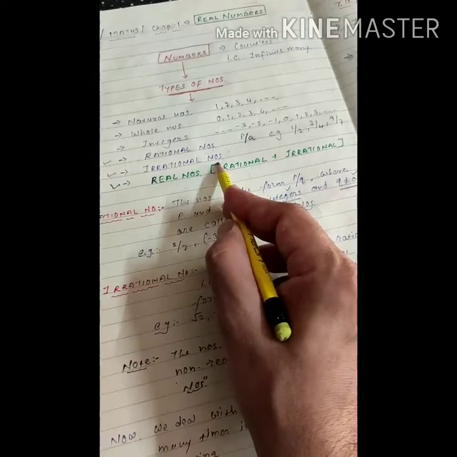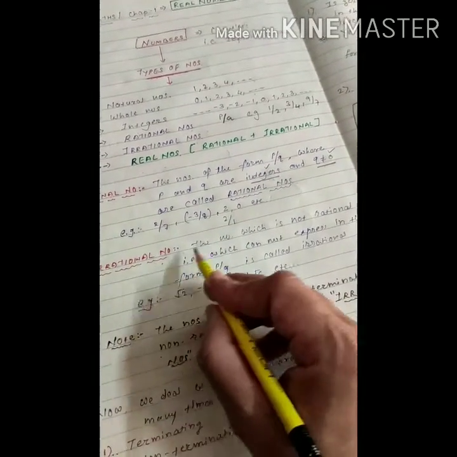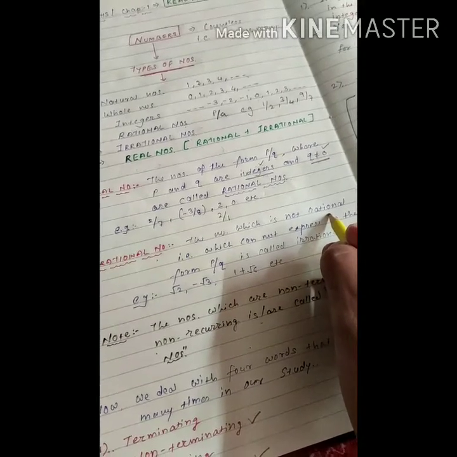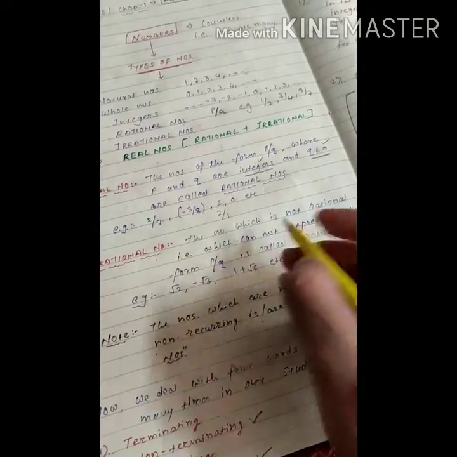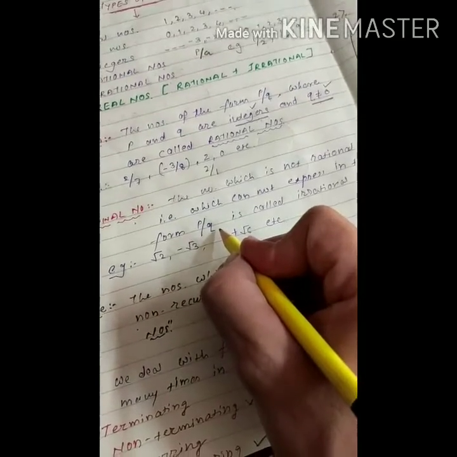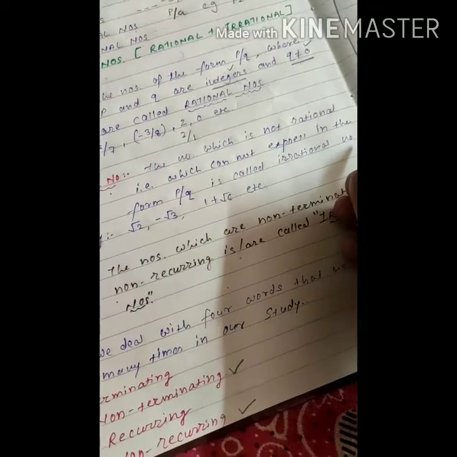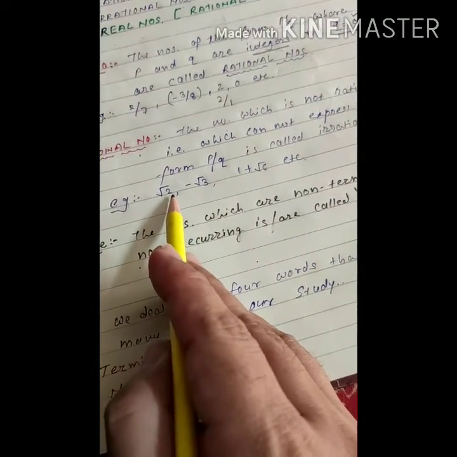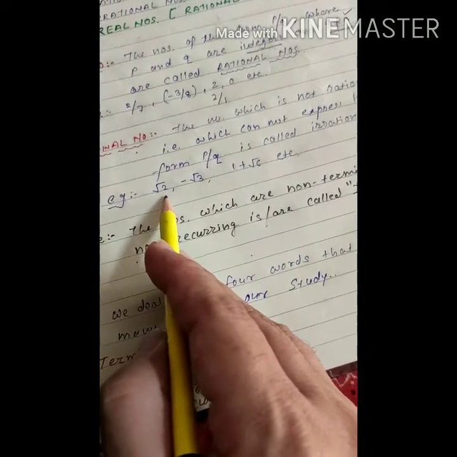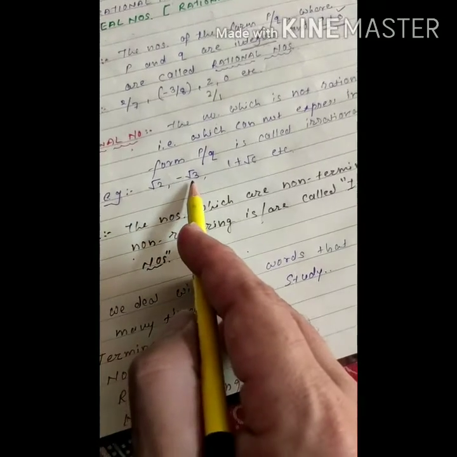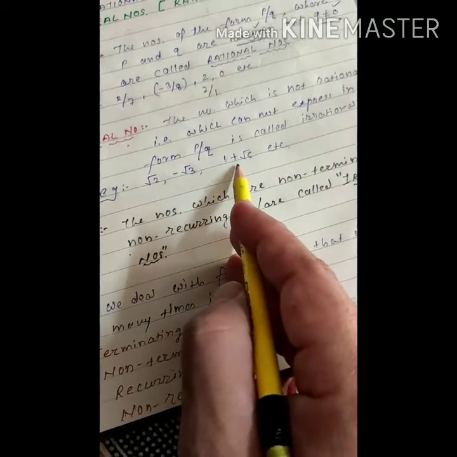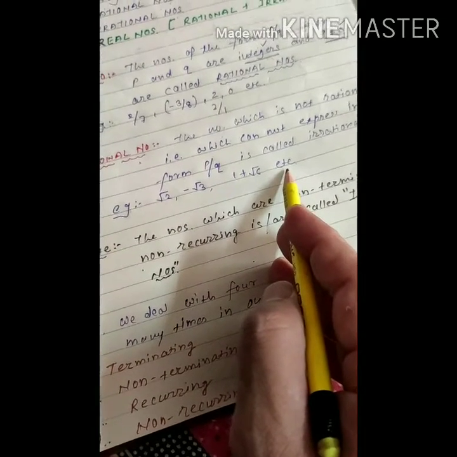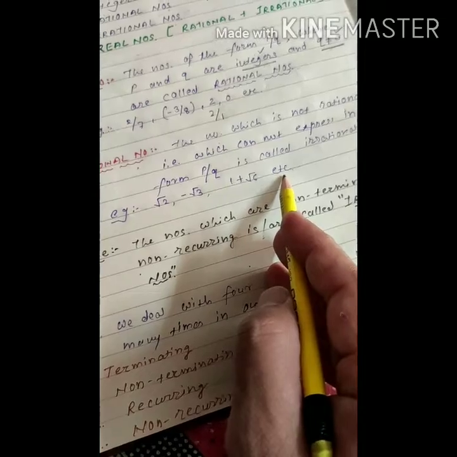Now the second is irrational number. So what is an irrational number? An irrational number is a number which is not rational. It means that we cannot express it in the form of P upon Q. Example, root of 2. We know that root of 2 is an irrational number because we cannot find the perfect answer of root of 2. Similarly, minus root of 3, 1 plus root of 6, etc., all are irrational numbers. Right?